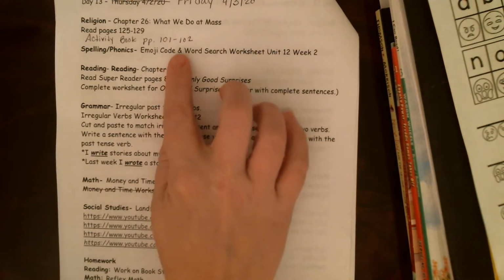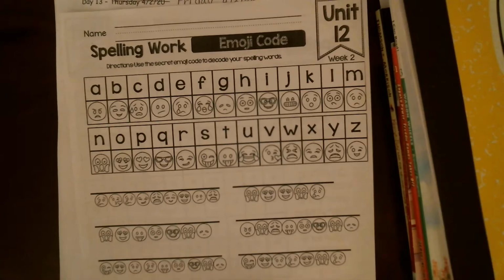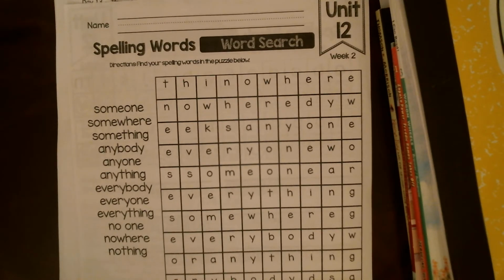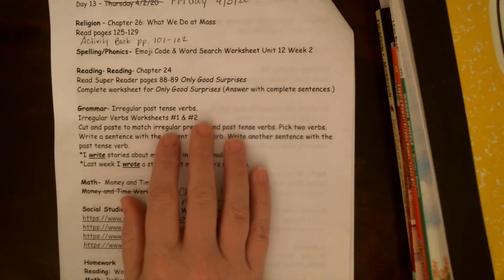All right. For spelling and phonics today, you are working on your emoji code and your word search. Please make sure that you are doing both sides. I still have a couple of kids that turned it in only doing one side, okay? So you get a 0 on the side you don't do.